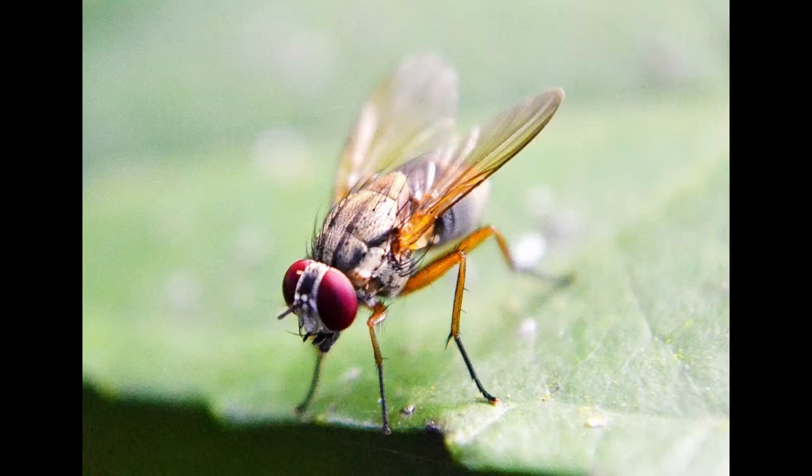Fruit flies beat their wings 220 times per second. During the flight, fruit flies are able to make sharp turns and rotate their bodies for 90 degrees in just 50 milliseconds. Eyes of fruit fly consist of 760 individual lenses. 2/3 of fruit fly's brain is responsible for visual processing.